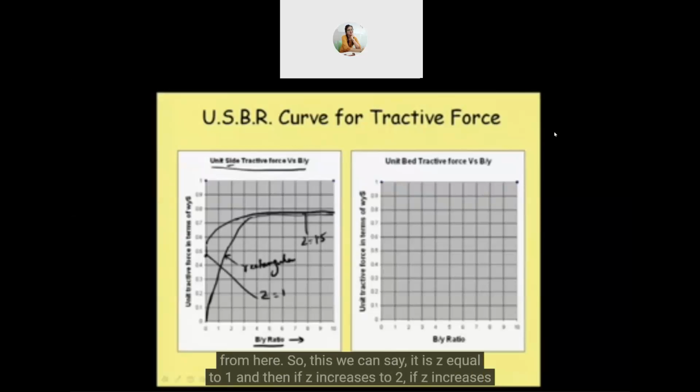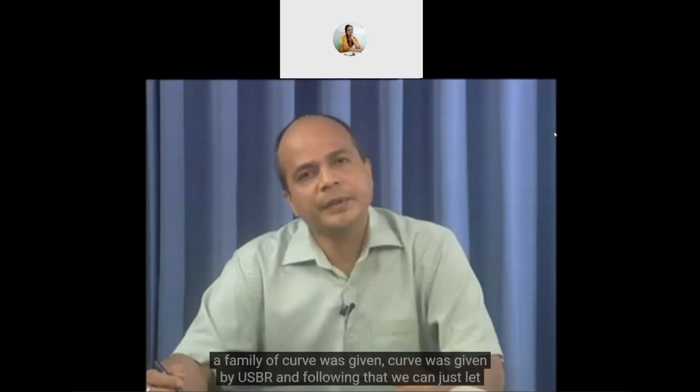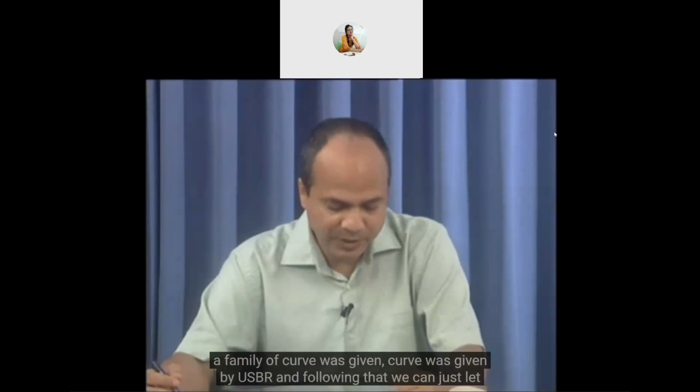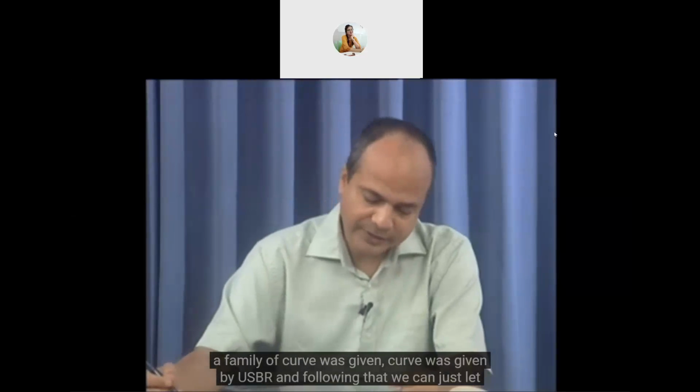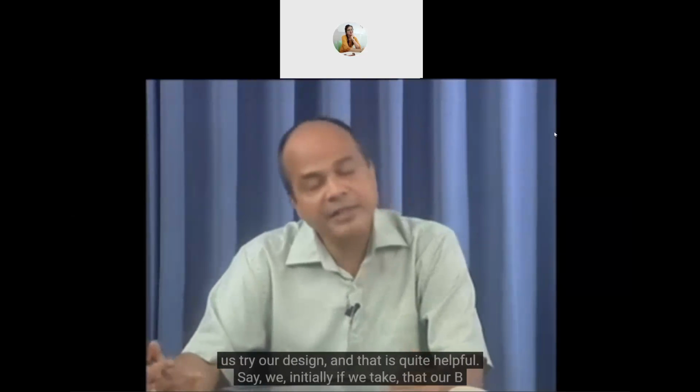And then if z increases to 2, the curve starts a little higher, but the maximum limit always remains within 0.7 and 8, so it is going like that. This is for z equal to 2. So that way a family of curves was given by USBR, and following that we can try our design, and that is quite helpful.